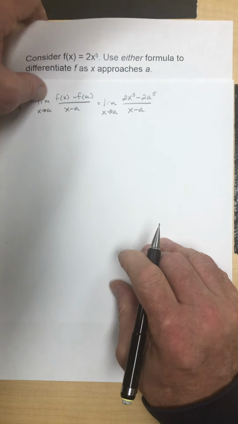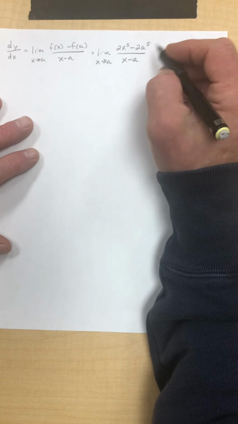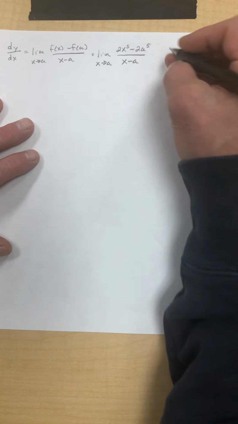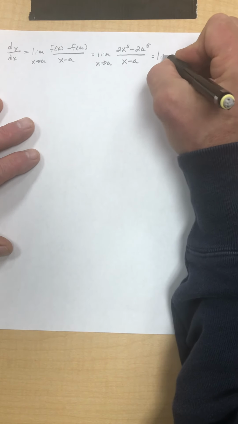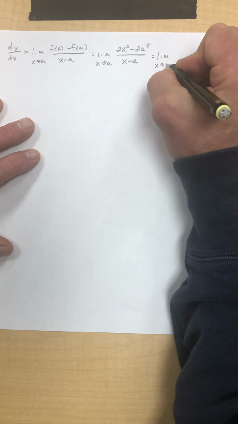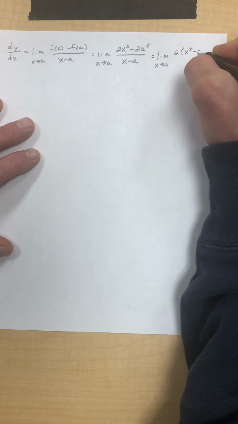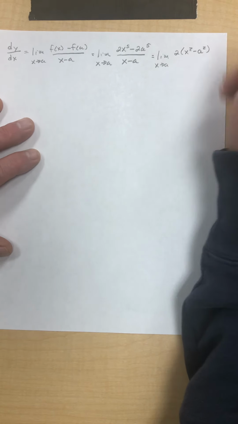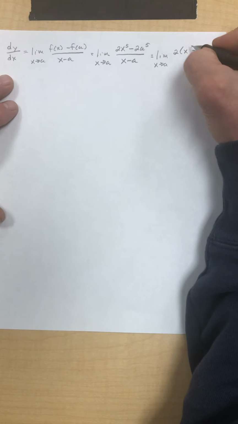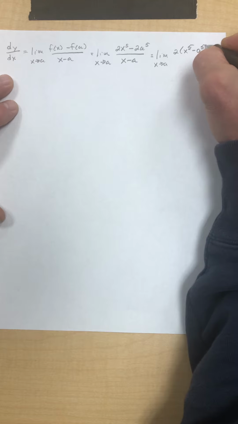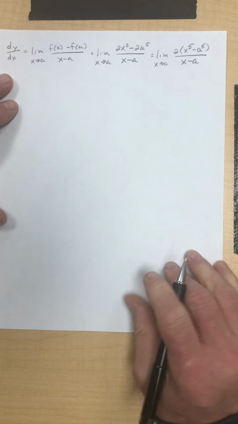So we take a look here, and I could factor out a 2 up above. So the limit as x approaches a of 2 times x squared minus a squared. I'm sorry, that's not squared, that's to the 5th power. That makes a big difference. That's x to the 5th minus a to the 5th all over x minus a.